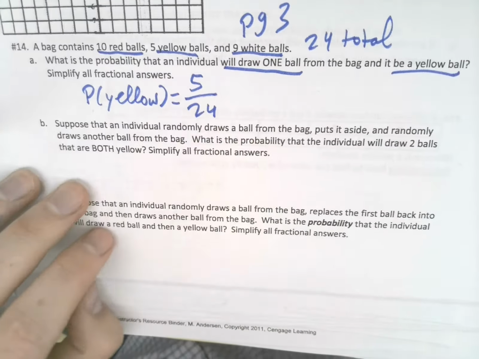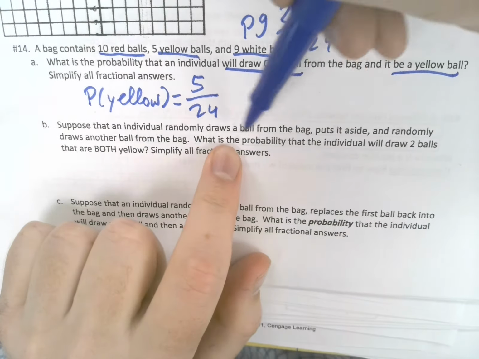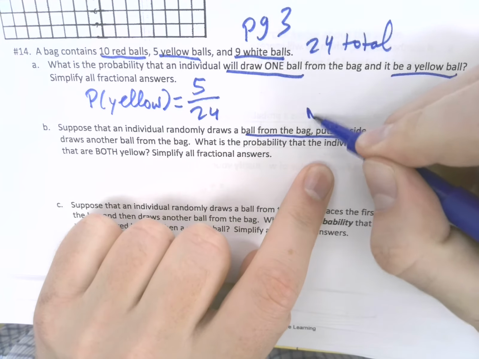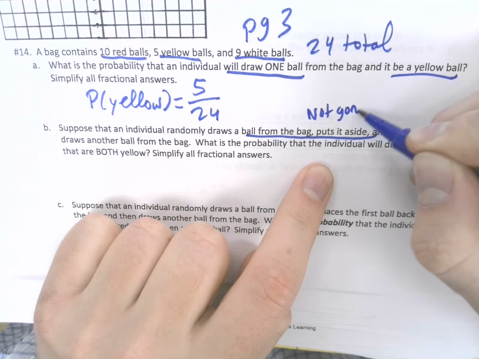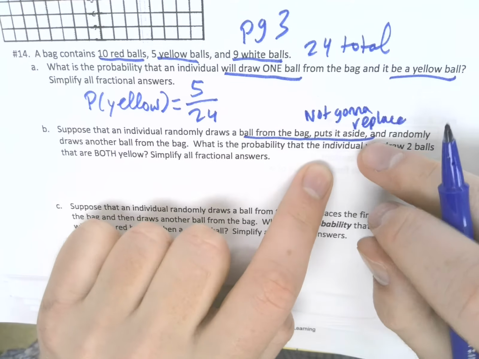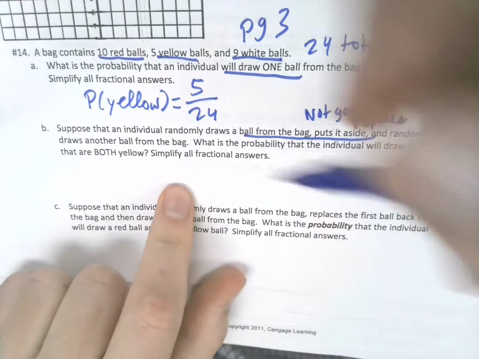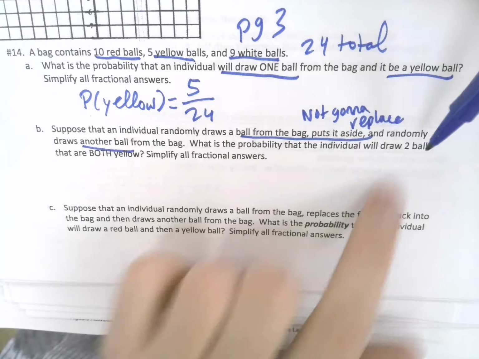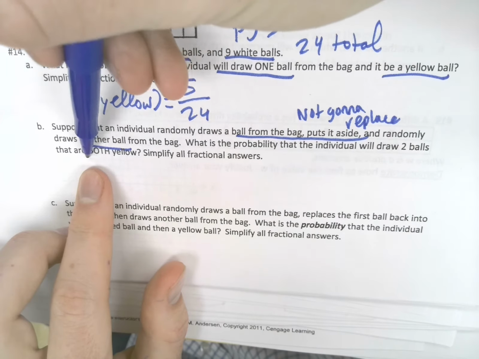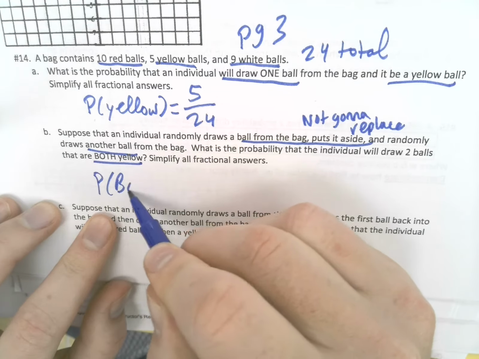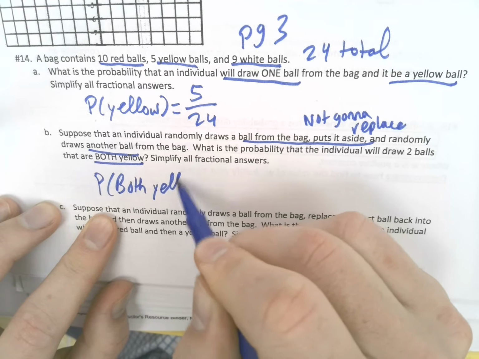Now, this is where things get a little bit tricky. We're going to draw a ball from a bag and put it aside. In other words, we're not going to replace it. Keep that in mind. We're not replacing a ball if we draw it out. And then we're randomly going to draw another ball. So what's the chances that when we draw these 2 balls out of this bag, they're both yellow? So probability of both being yellow.